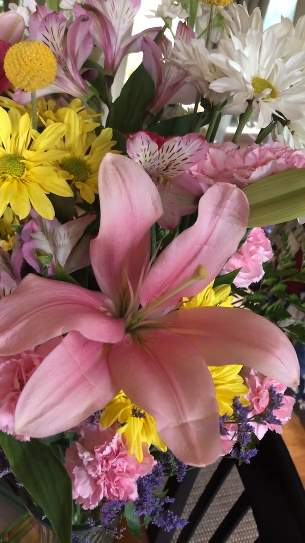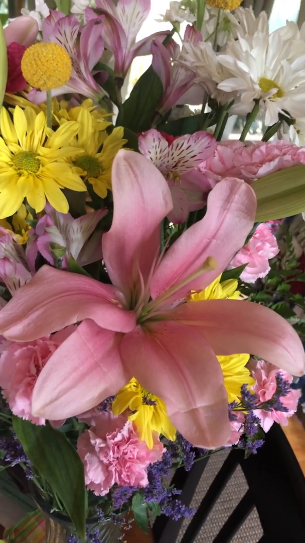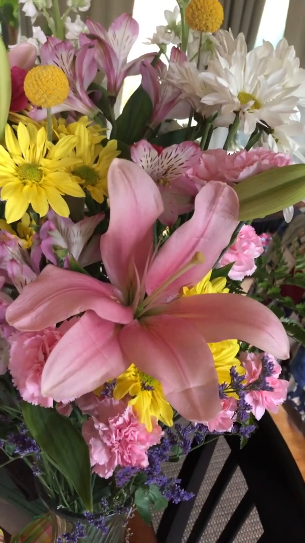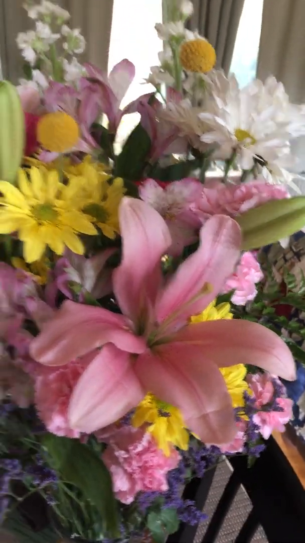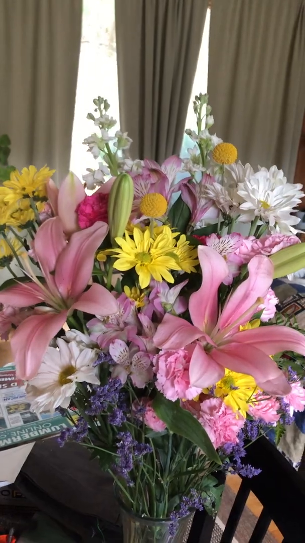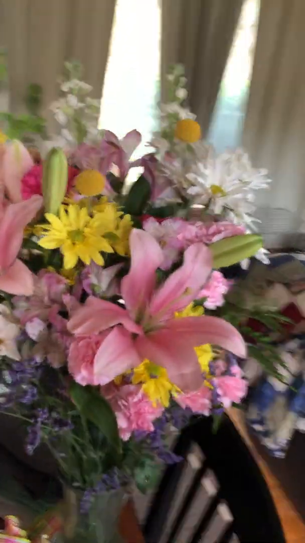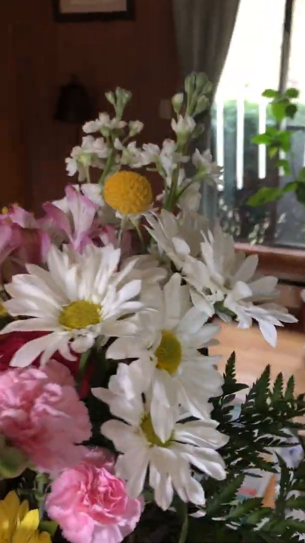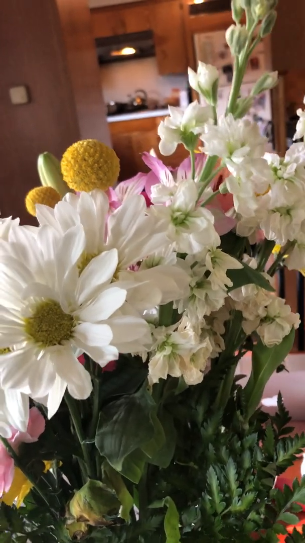Give up? All right. Because the pollen stains people's clothes, gets all over the place. So sometimes in larger flowers, they'll remove the anthers so the pollen's not there. All right, in the back, you notice a little bit of height in this arrangement is created by two stems of stock. And stock is considered a line flower because it creates that height in the arrangement.